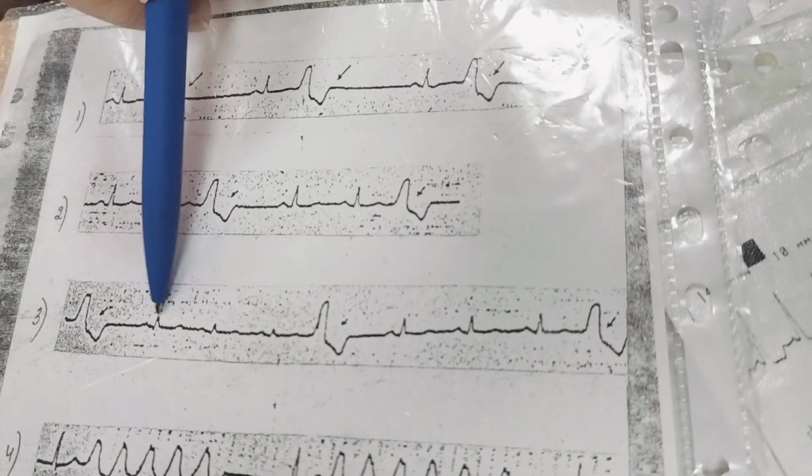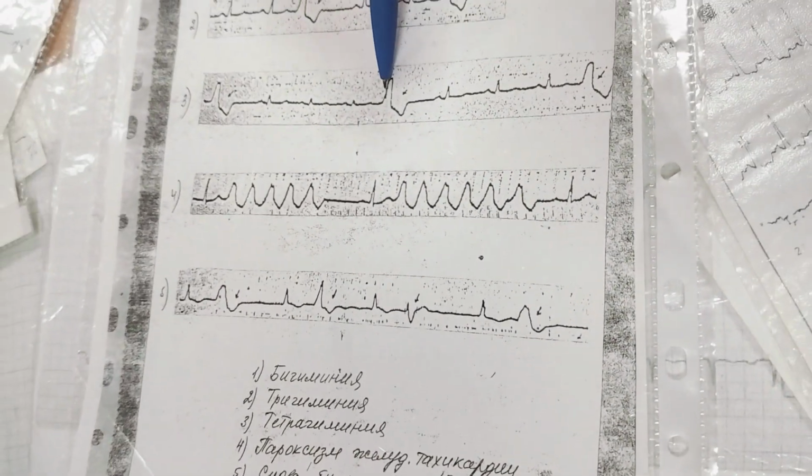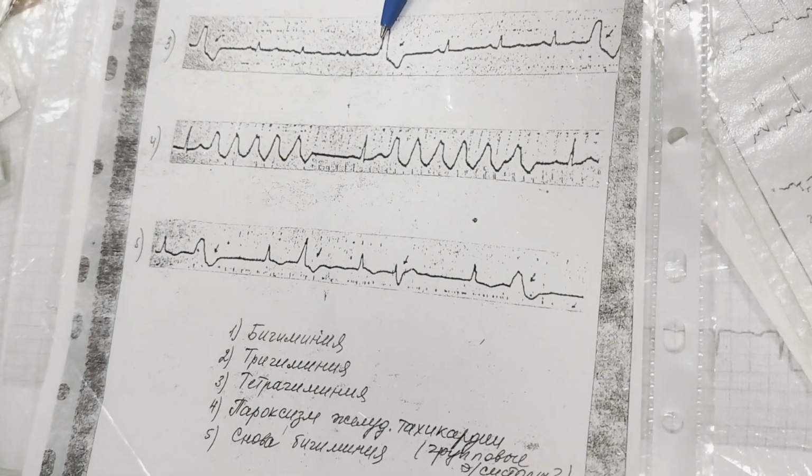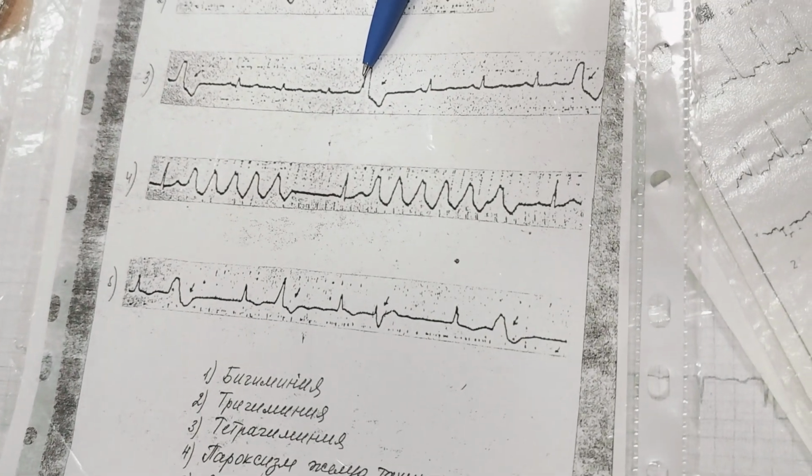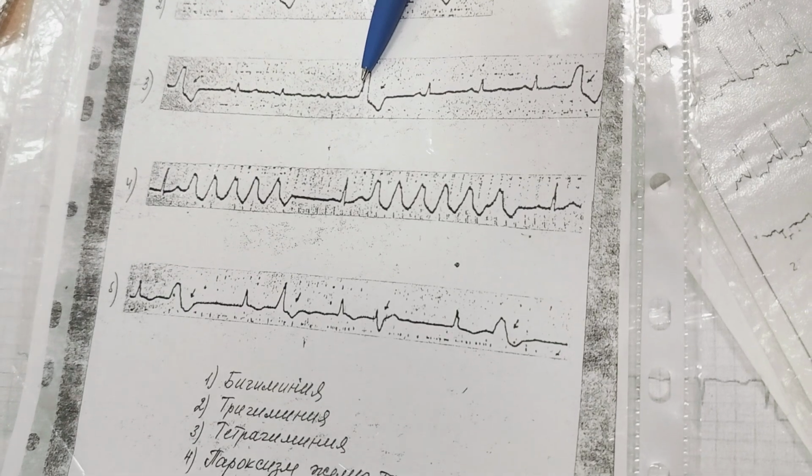Trigeminy. Three normal, one abnormal. Every fourth complex is an extrasystole. It is tetrageminy or quadrigeminy.